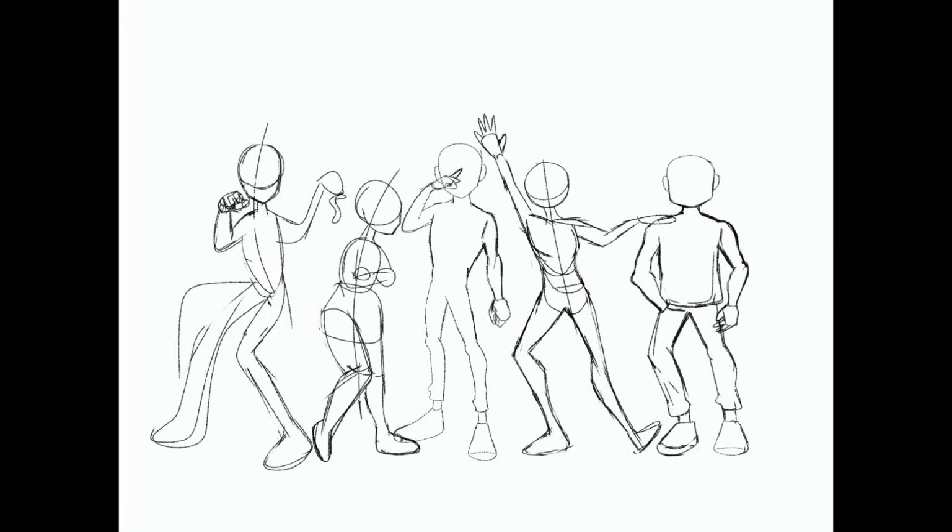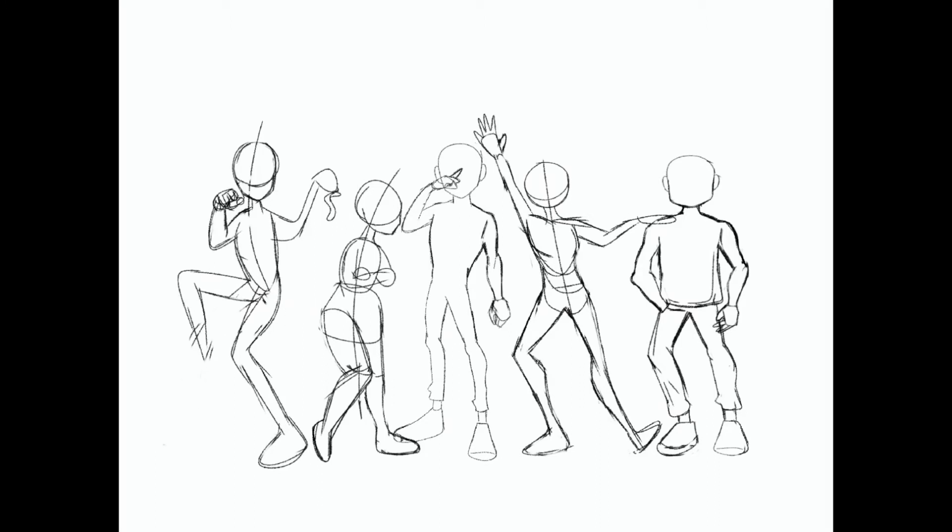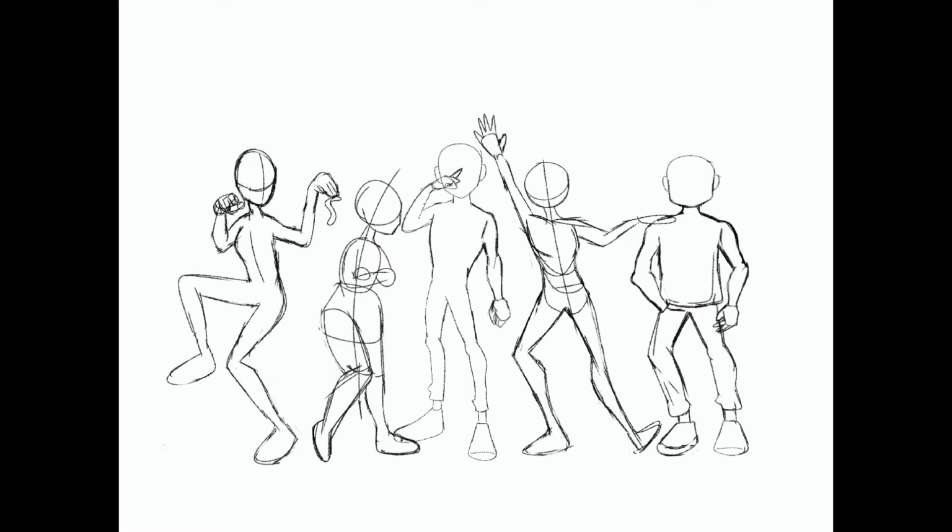I also wanted the girls to look very different and have a lot of variety in their body types. So one of the girls, I made her just have sort of an average body, not super skinny, but not very full either.